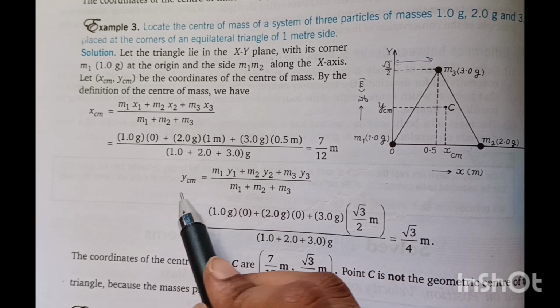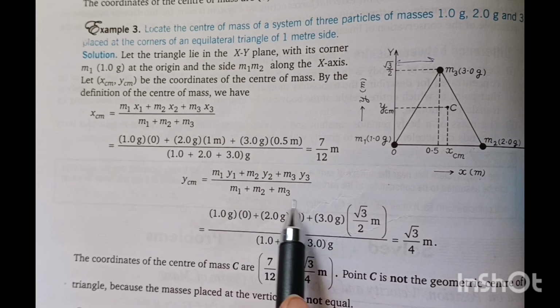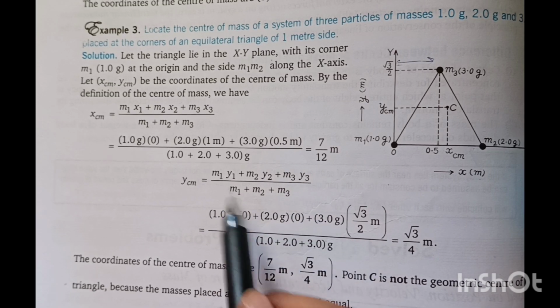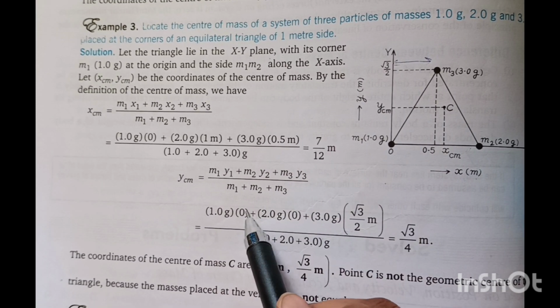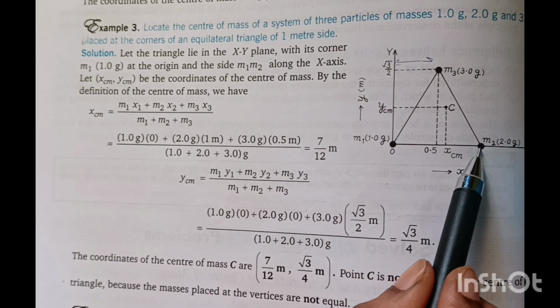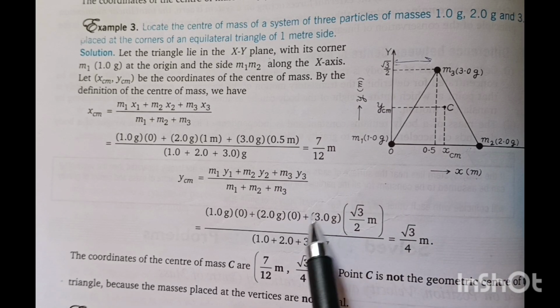How do we find the value of ycm? That is m1 y1 plus m2 y2 plus m3 y3 by m1 plus m2 plus m3. What about the values of m1, m2 and m3? They are 1, 2 and 3. y1 is 0, and it is clear from this point. What about y2? y2 is also 0 because the value on the y-axis here is 0 only.